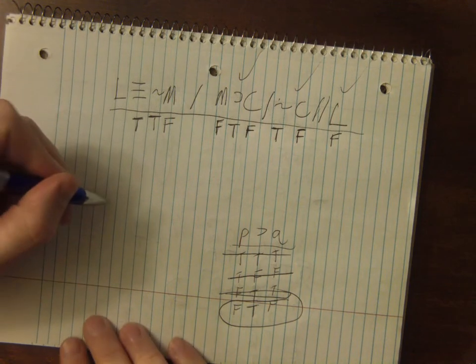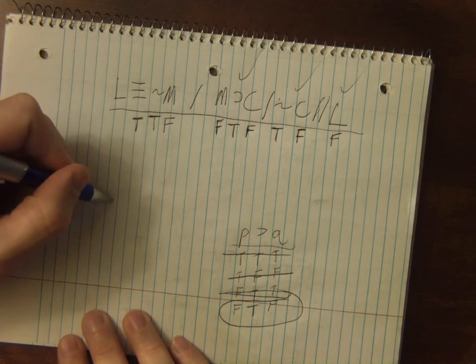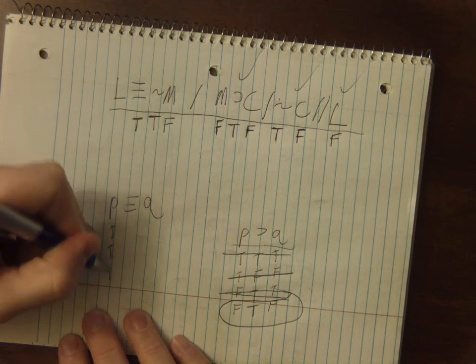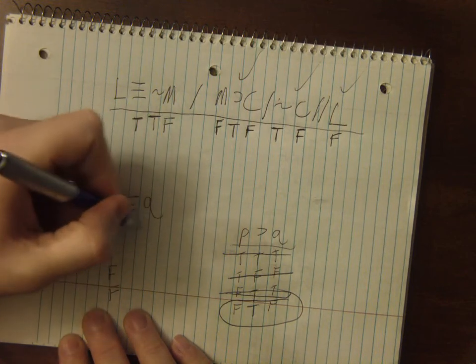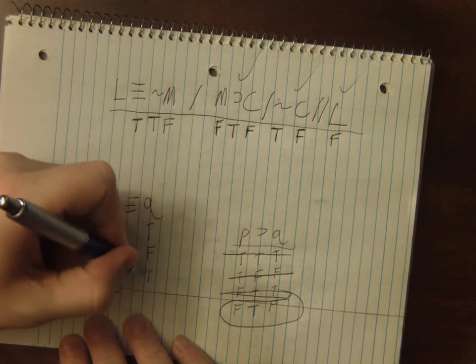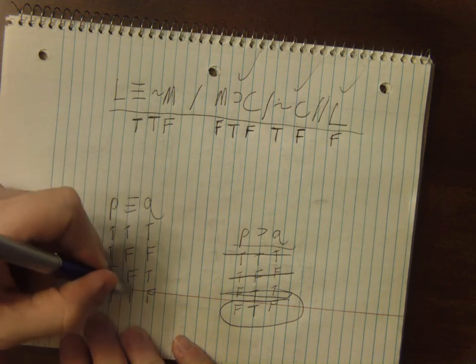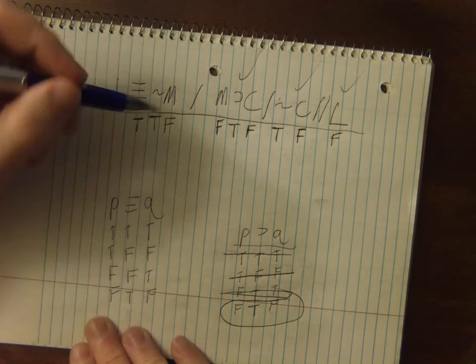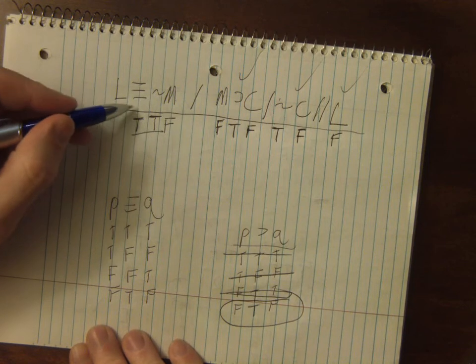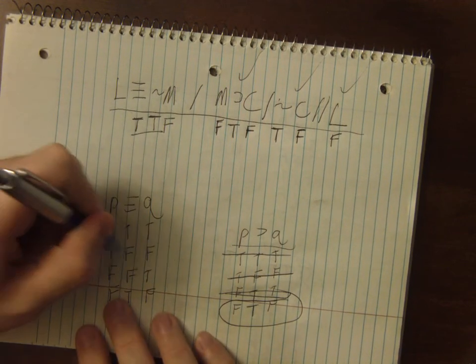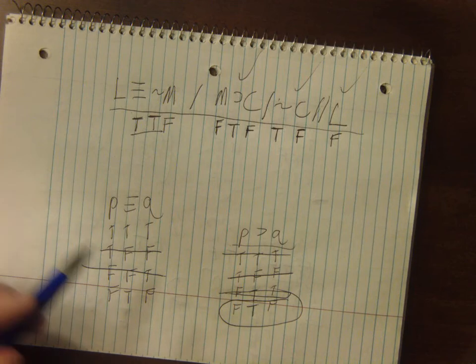And let's go to the triple bar, P if and only if Q: P, T, F, F; Q, T, F, T, F; true, false, false, true. What do I know about this setup right here? Well, I know it has to be one of the 2 lines in which triple bar is true, so it's not line 2, it's not line 3.